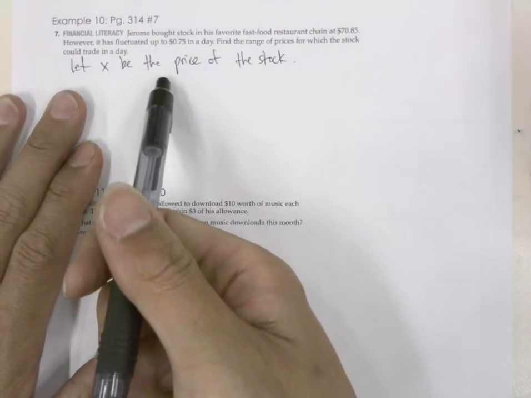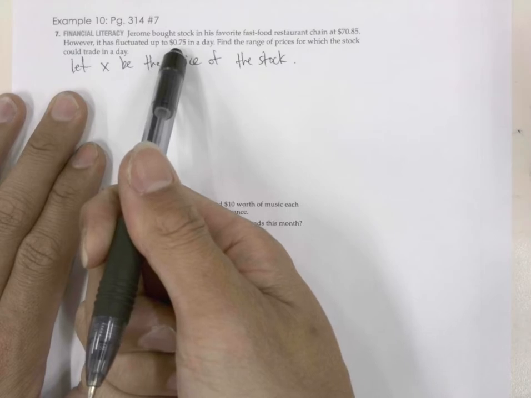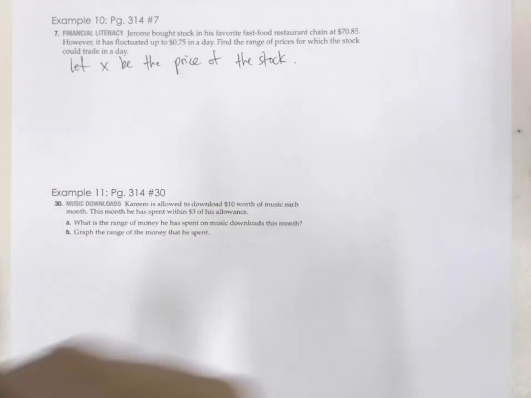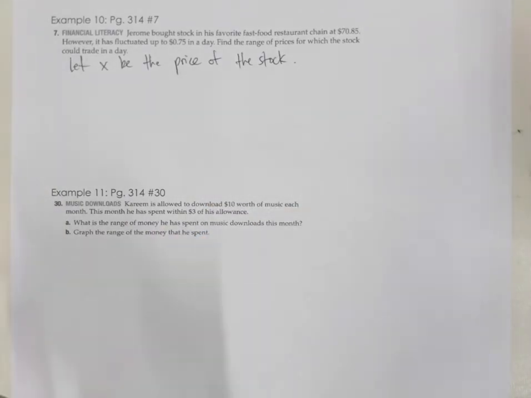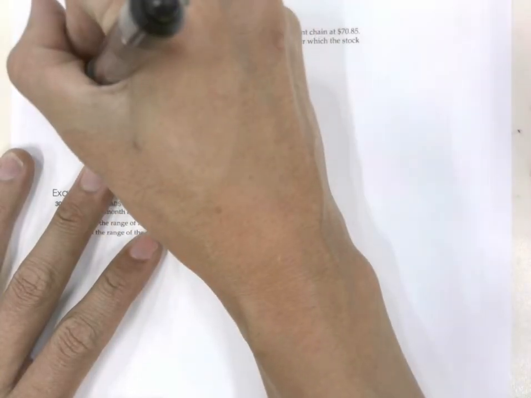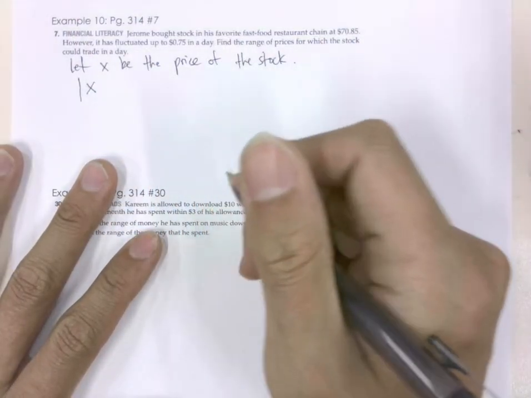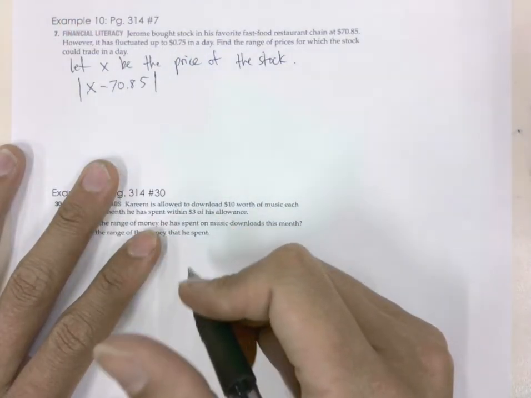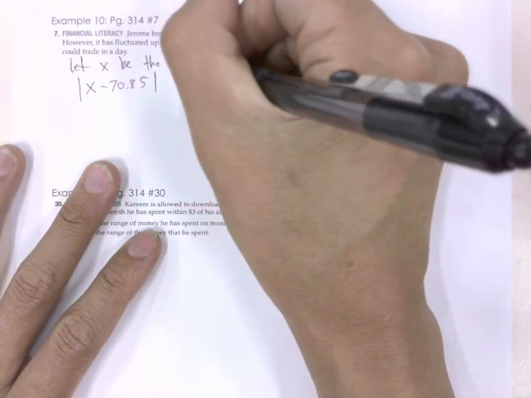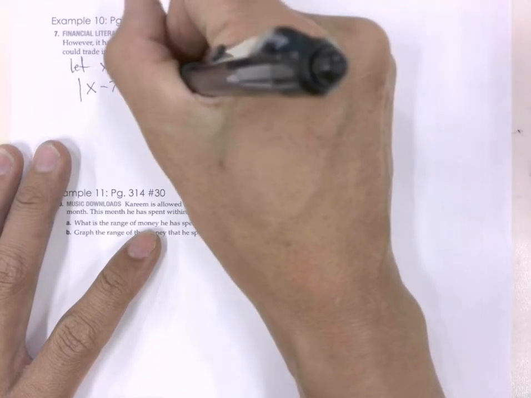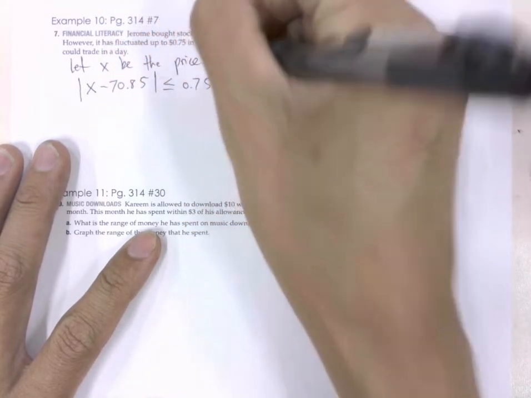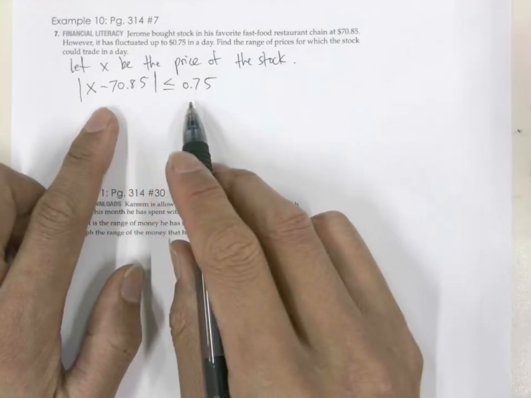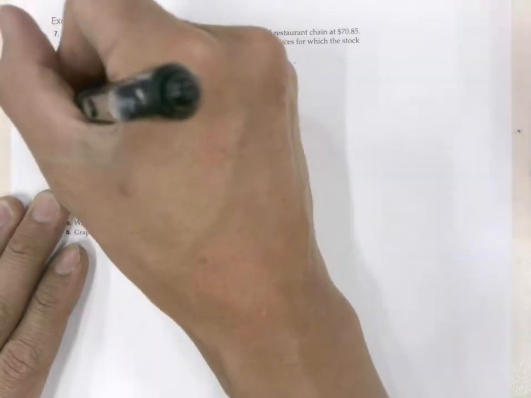and if the price is moving up and down 75 cents from the price 70.85, then that means we have an inequality involving an absolute value. We can say the absolute value of x minus 70.85, its current price, is less than or equal to 75. So now that we have our inequality, we can define our case 1 and our case 2.